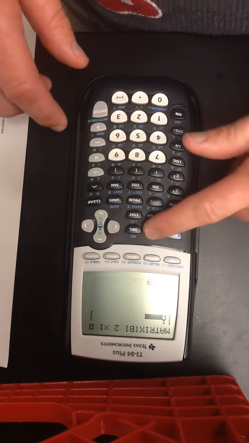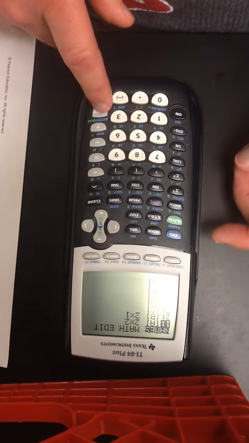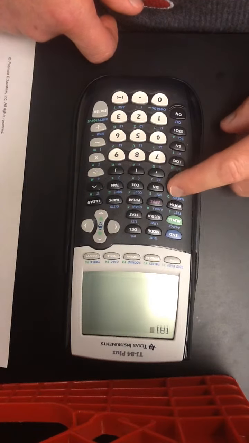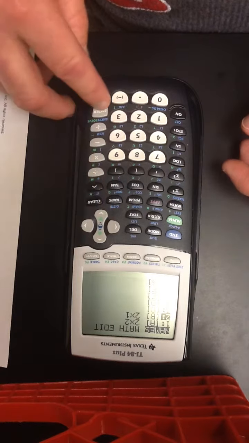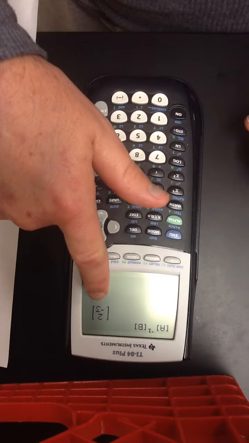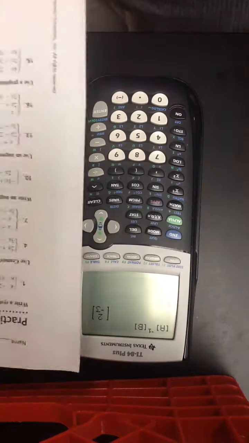Now we're ready. Get out of here, hit second matrix. We pick A, hit the matrix button without hitting the second button. That means inverse. Second matrix, and now we pick B. Now it's going to solve. X is 2. Y is negative 3. Boom, done. Now, for a problem like this, you don't necessarily need the calculator to do it all, but it does make it easier. So now let's look at one that's a little bit different.